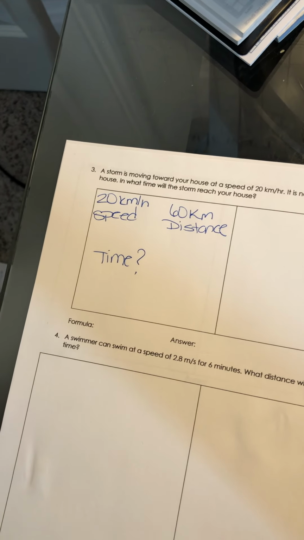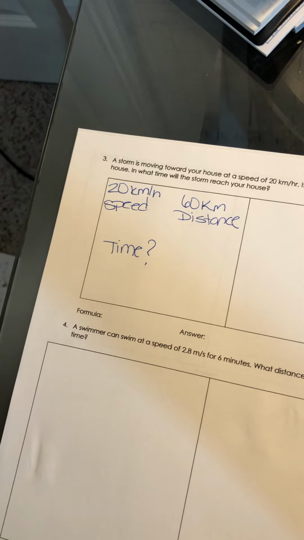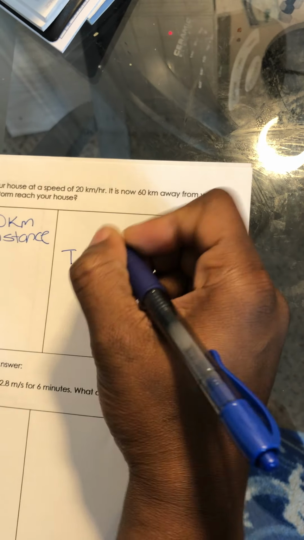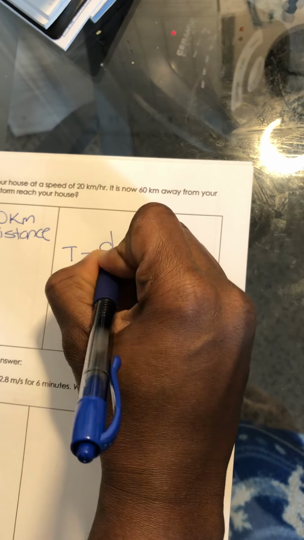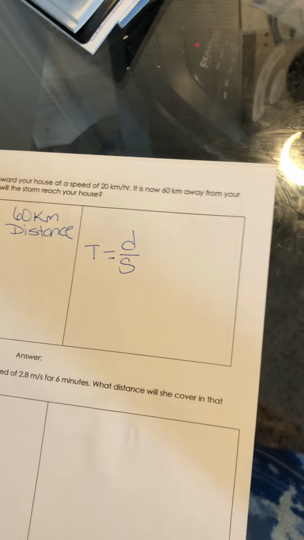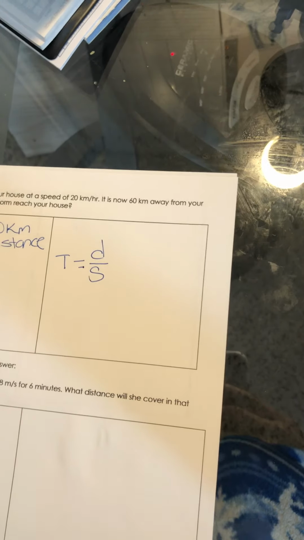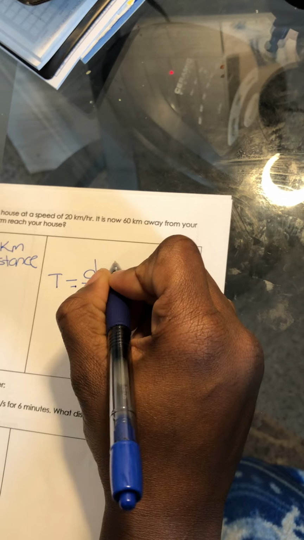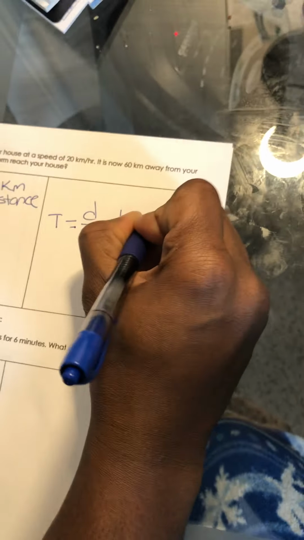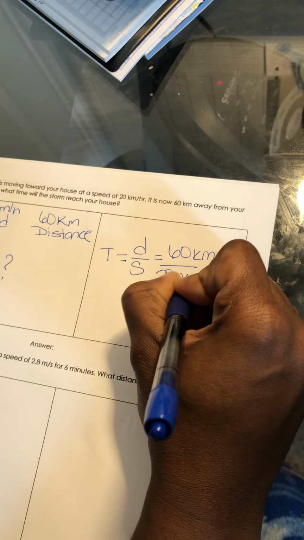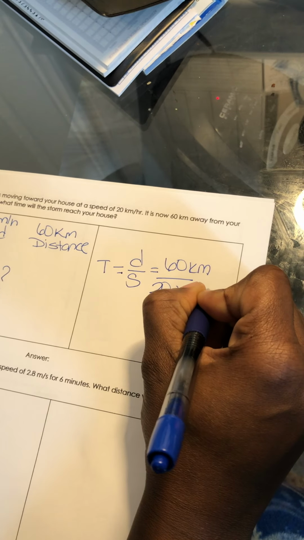The formula for time is going to be T equals distance divided by speed. So now let's plug our information in. We have our distance, which is 60 kilometers, and our speed, which is 20 kilometers per hour.